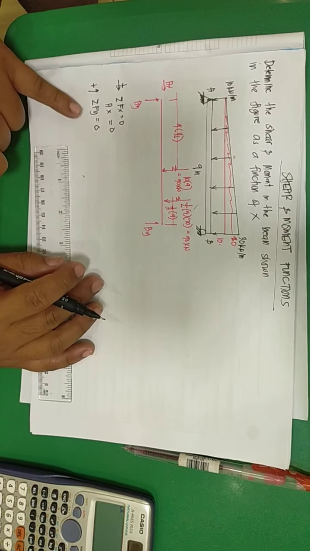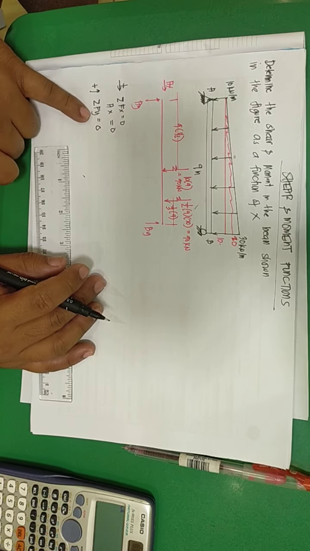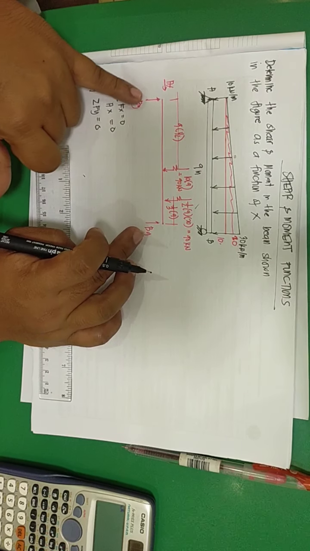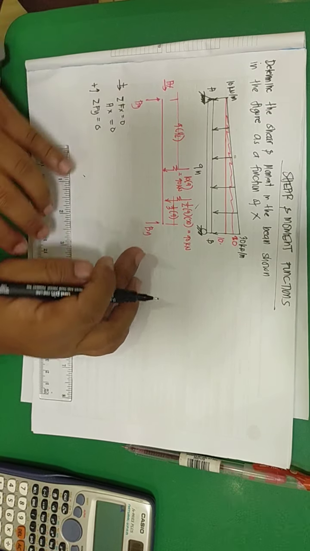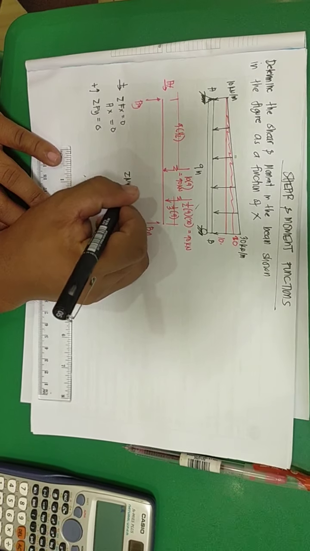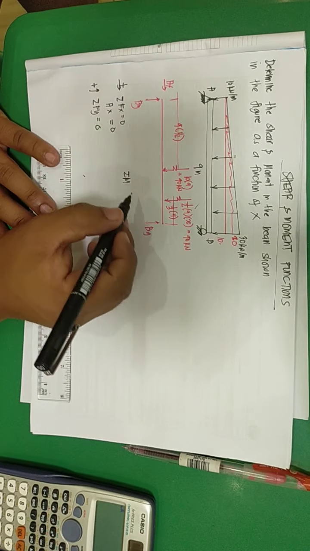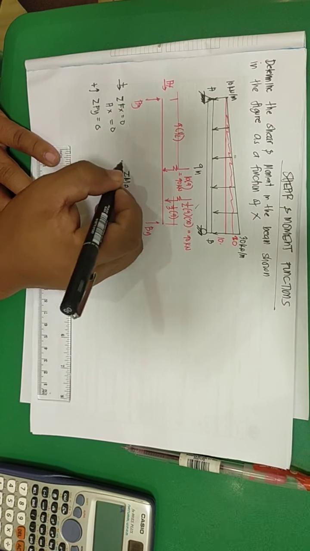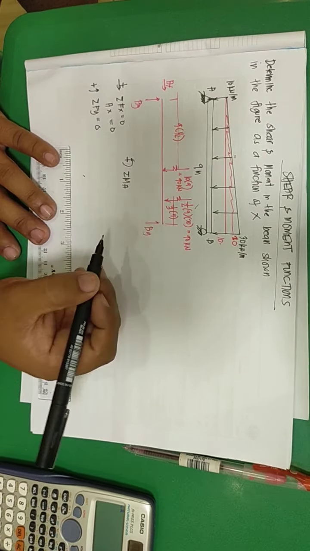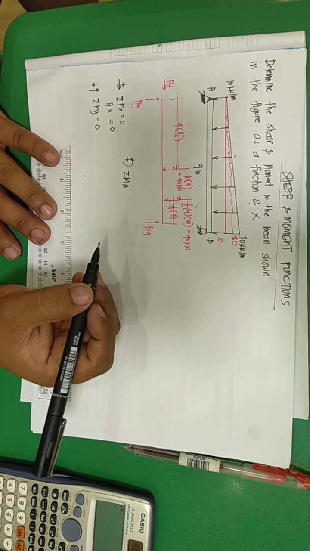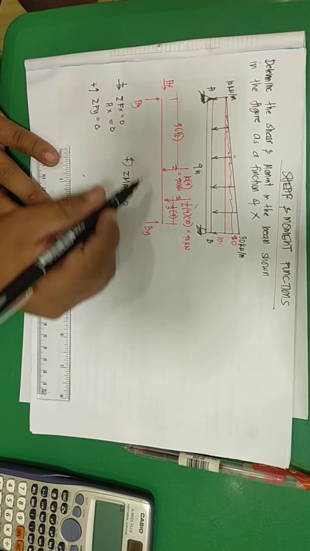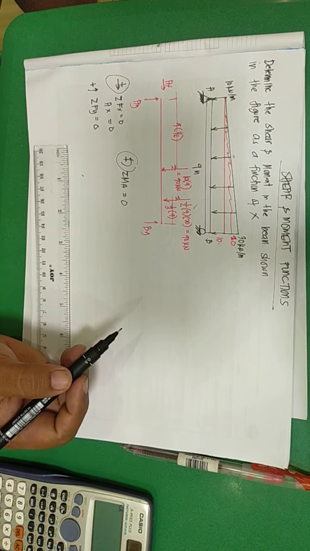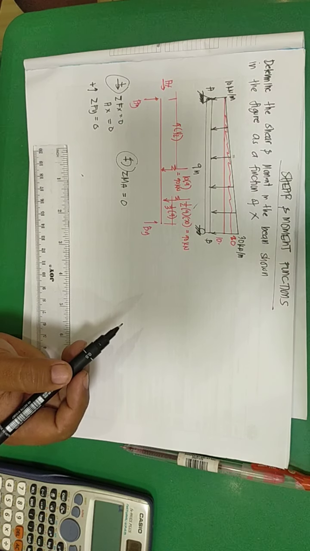Using this, we cannot solve anything yet, because we have two unknowns, AY and BY. So we use the summation of moments, taking moments at A equal to 0. These directions are only my assumptions.